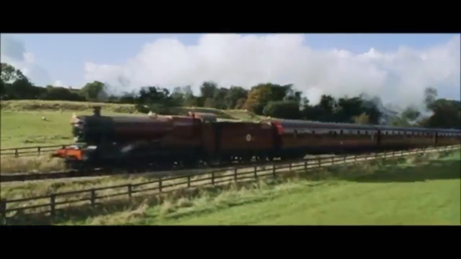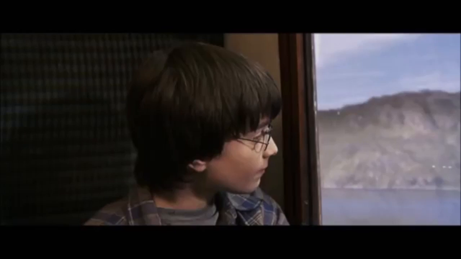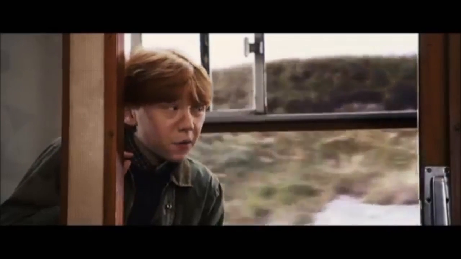One of the simplest and most often used transitions is the simple cut. Here, we cut from an exterior view of the train to the interior of the train. Then, while the boys converse, a shot-reverse shot is employed, whilst only one of the boys is occupying the frame at a time.